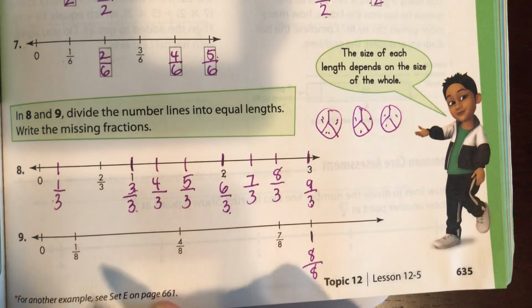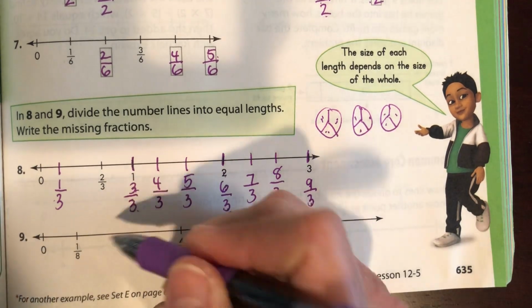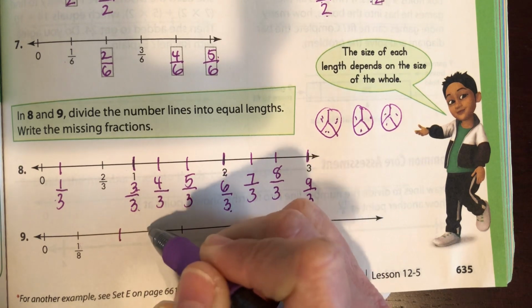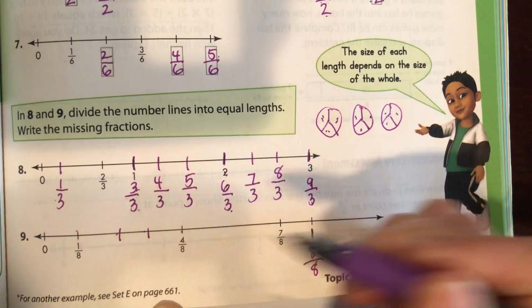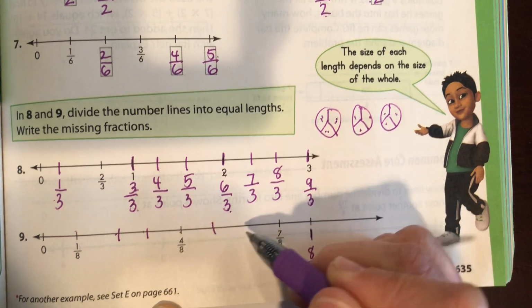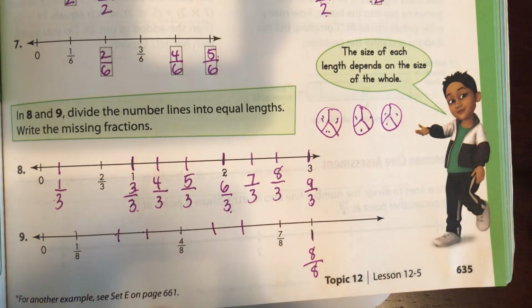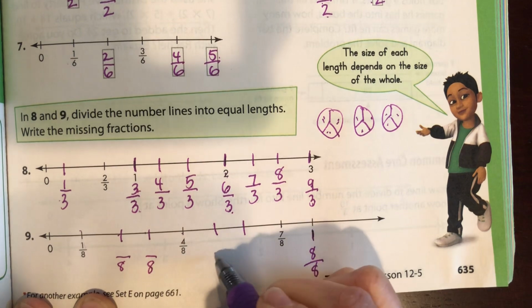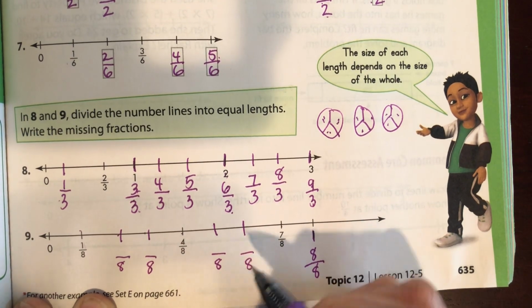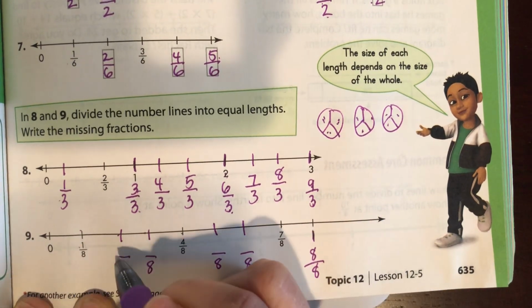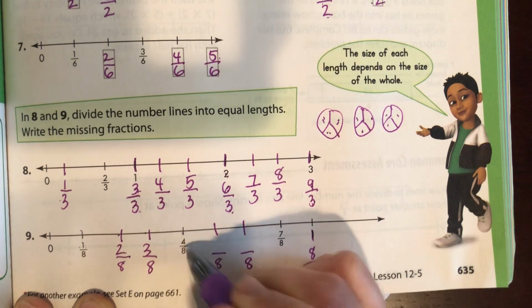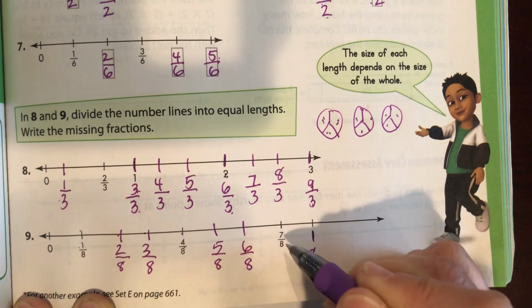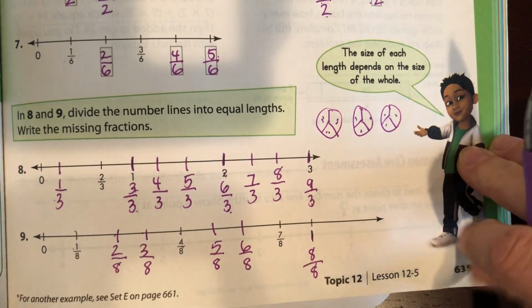So we need 1, 2, 3, 4, 5, 6, 7. Every one of these needs a denominator of 8. Then you should be able to fill them in: 1/8, 2/8, 3/8, 4/8, 5/8, 6/8, 7/8, 8/8.